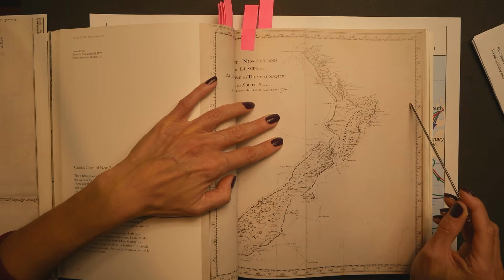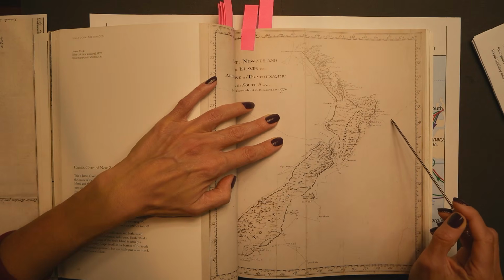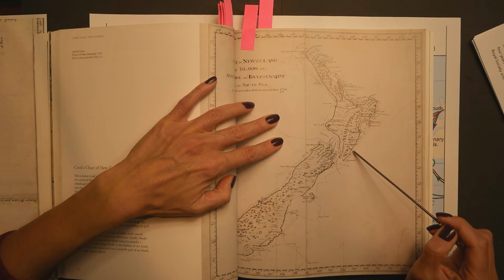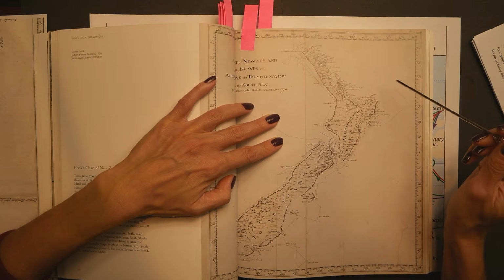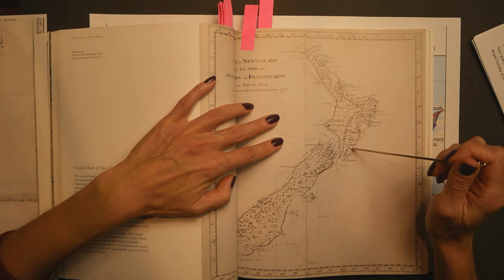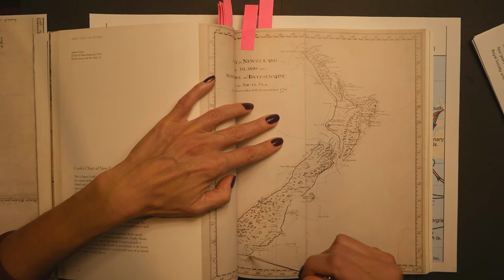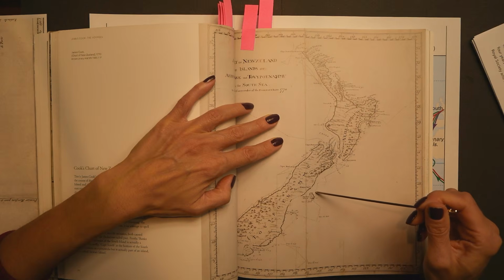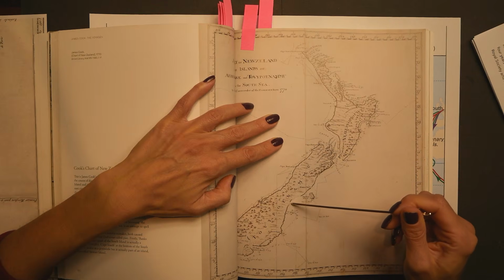This dotted line, I'm not sure whether you can see it, but there is a dotted line that shows the travel of the Endeavour, and it took James Cook 6 months actually to travel all across New Zealand and put all those landmarks on the map.